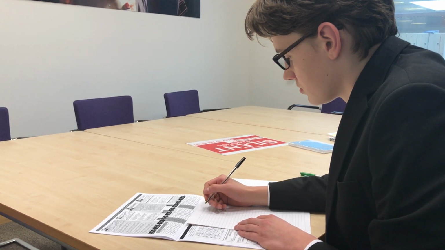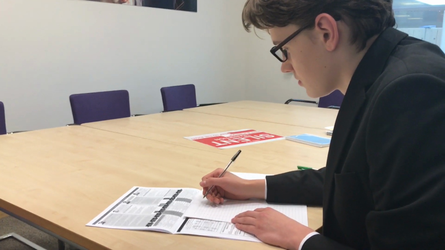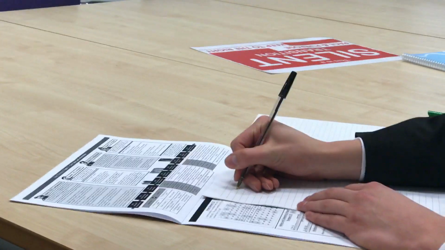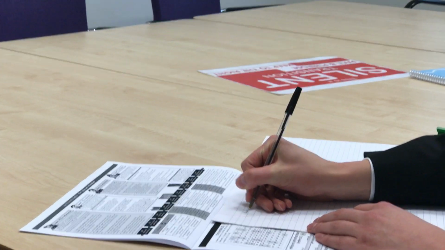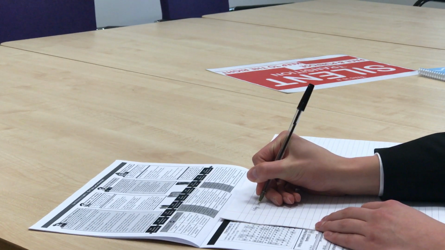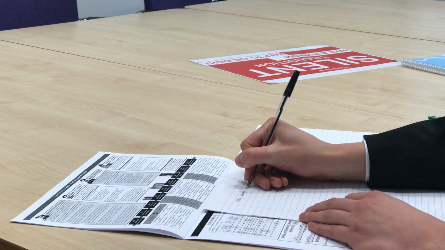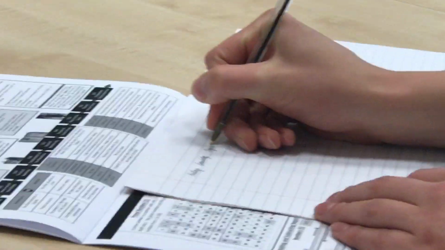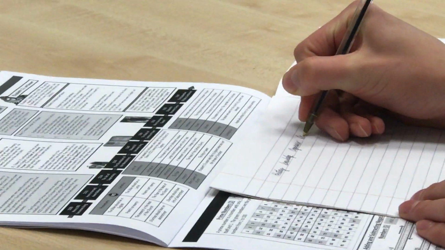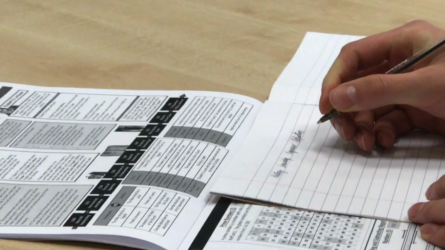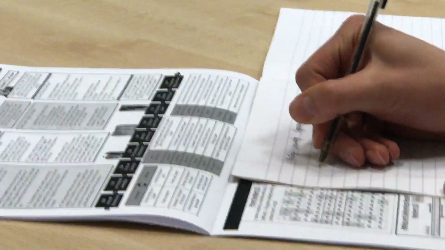Victor has been set for homework to quiz on all of the definitions on his history knowledge organiser. The first thing that Victor does is write the title of the knowledge organiser on his page. And he writes definitions so he knows what it is he's quizzing on.